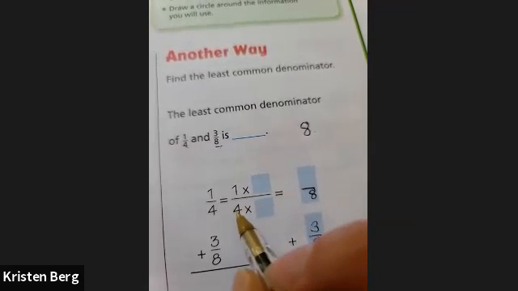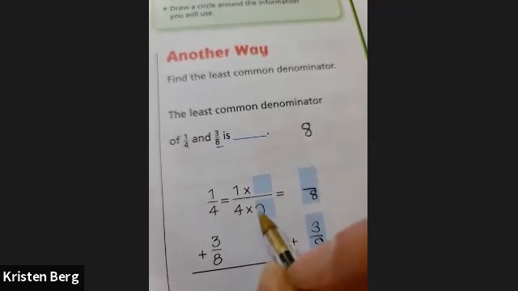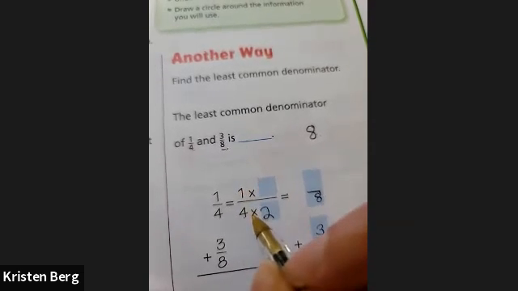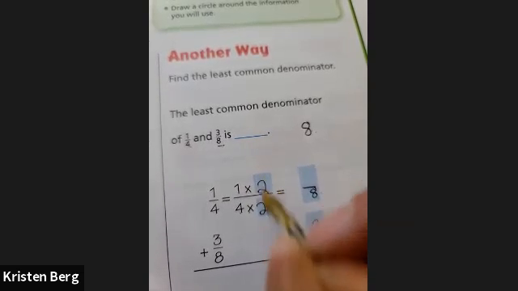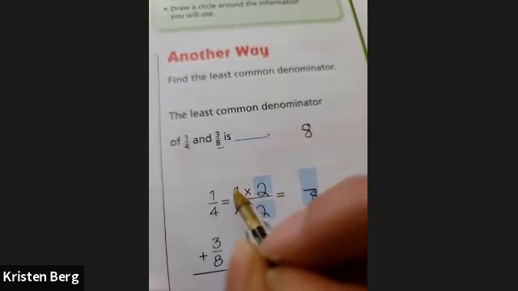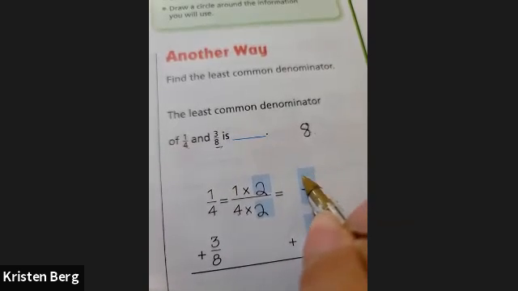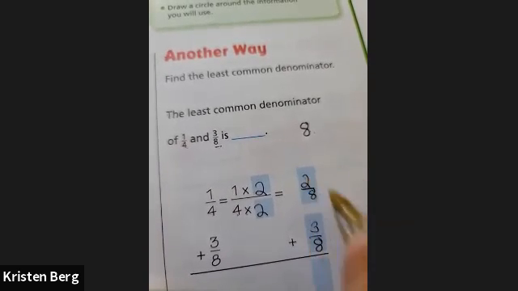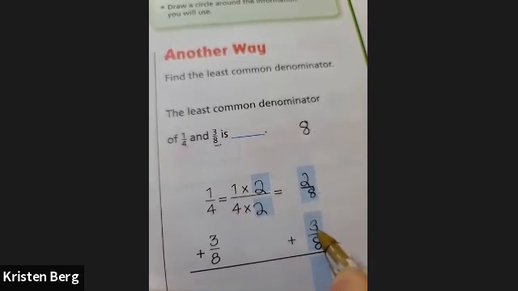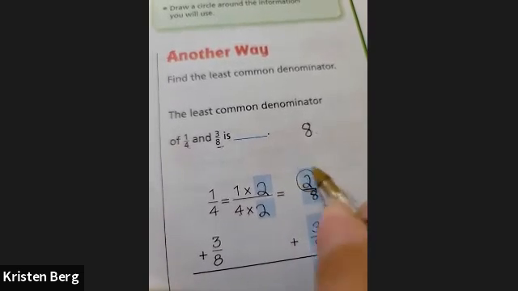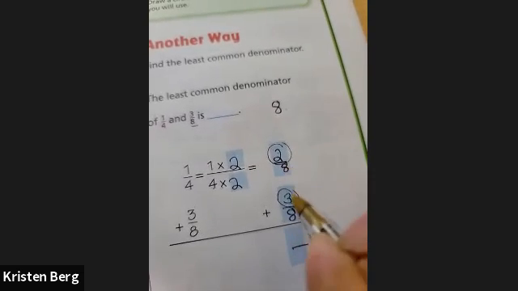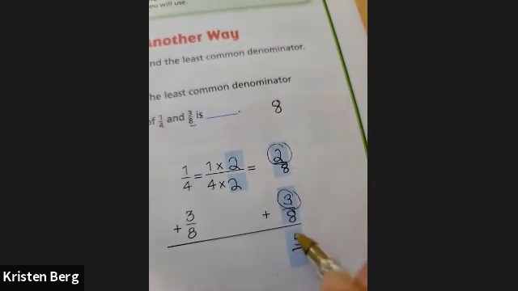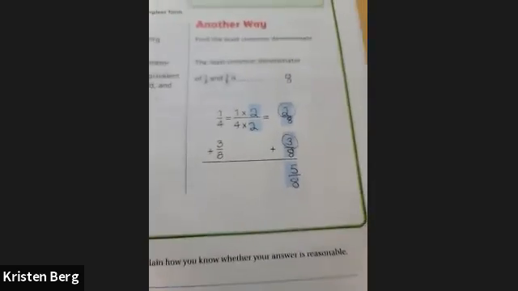And then what would I do to a 4 to get it to an 8? I would times it by 2. So if I times this by 2, I must do the same to the top to make sure you are timesing it by 1. 2 times 1 is 2. So what is 2/8 plus 3/8? And remember, you can just add the top. So 3 plus 2 is 5 over 8. So your answer is 5/8.